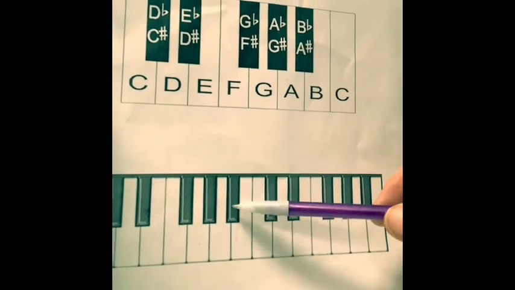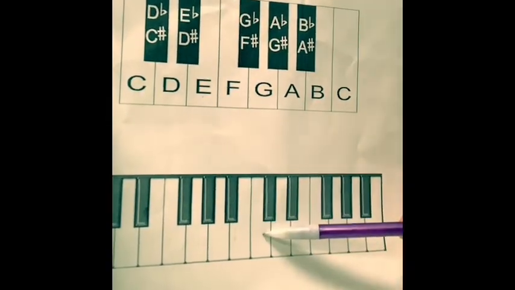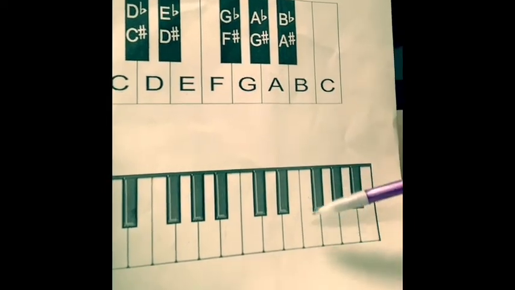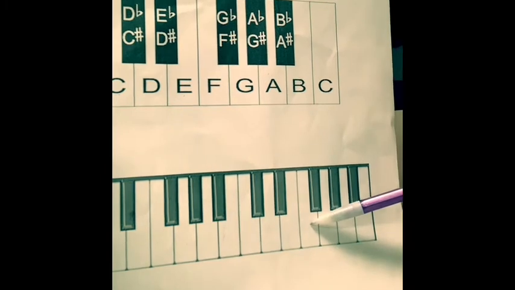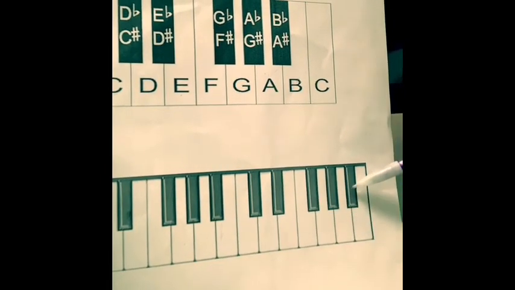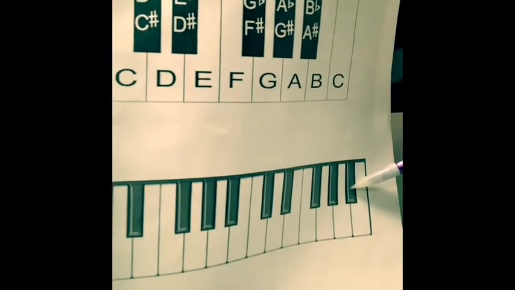Okay, B flat. So B flat is 1, whole step to C, whole step to D, that's the third, so we go half step to E flat, whole step to the F, that's the 5, 6 is G, that's a whole step to A, that's 7, and then back to 1, that's a half step.